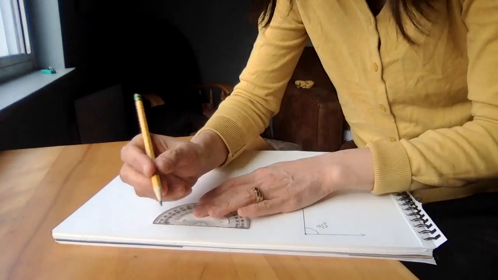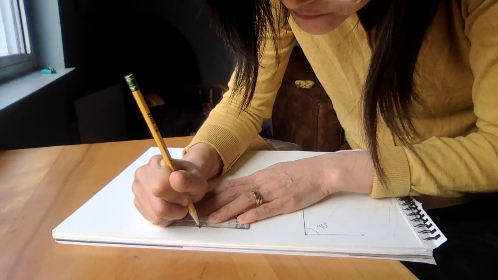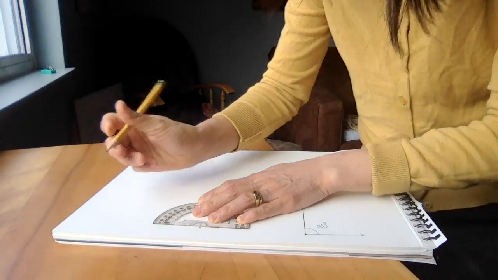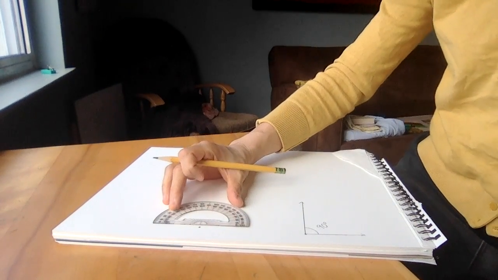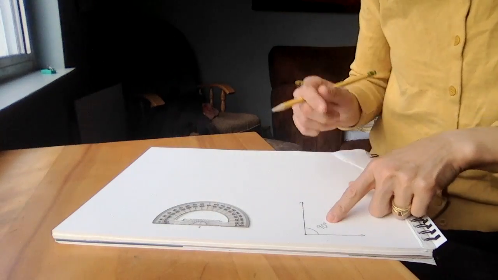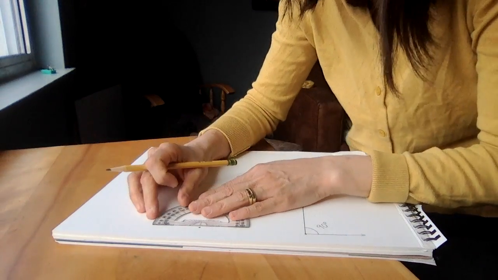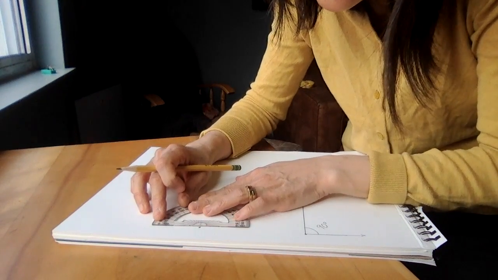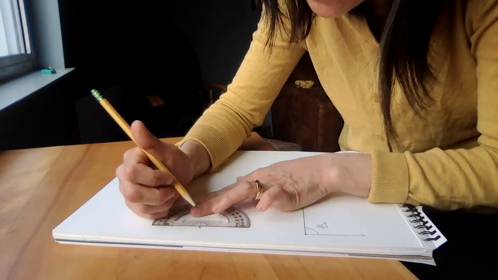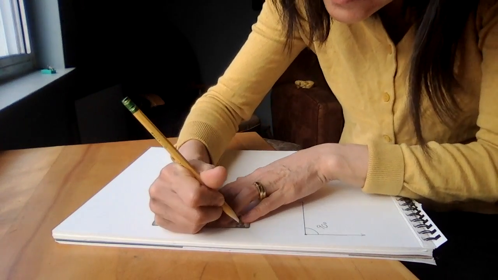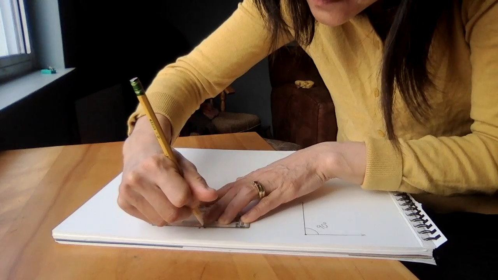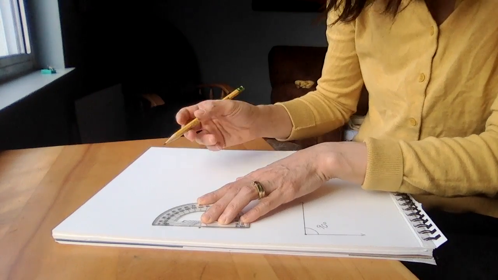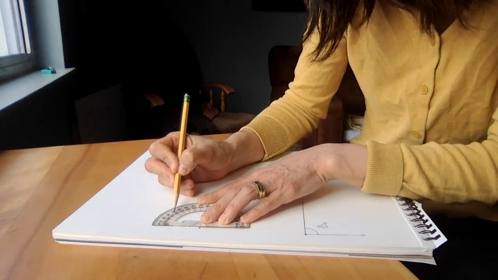I'm going to create my vertex here. And let's build an obtuse angle. So we have our 90-degree angle. Let's build an obtuse angle. And remember, our obtuse angle is anything that's above 90 degrees. So let's build a 140-degree angle.